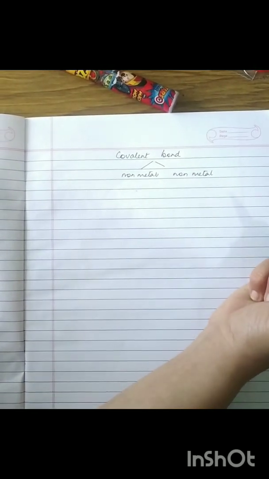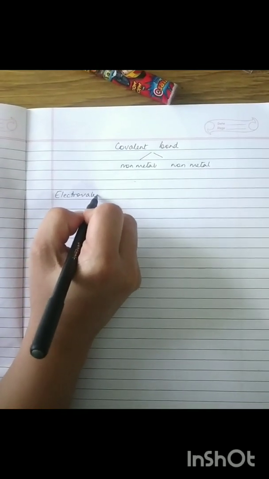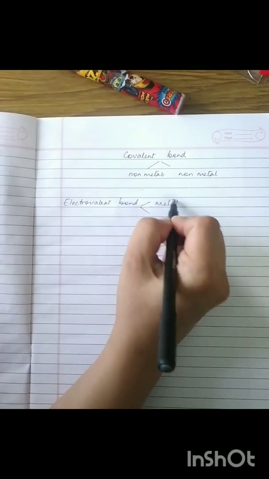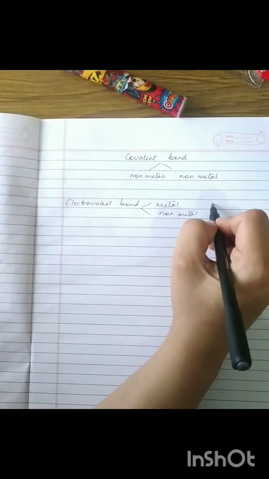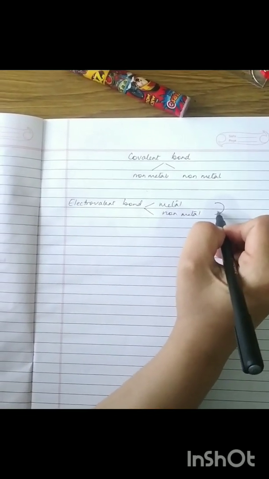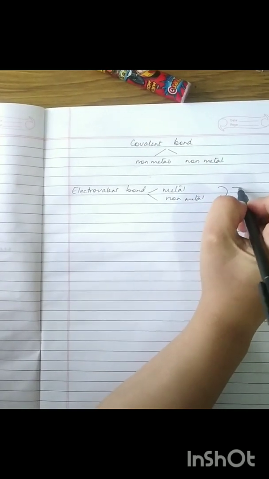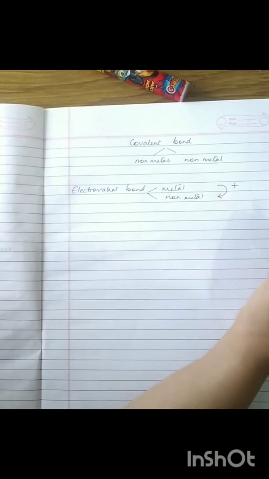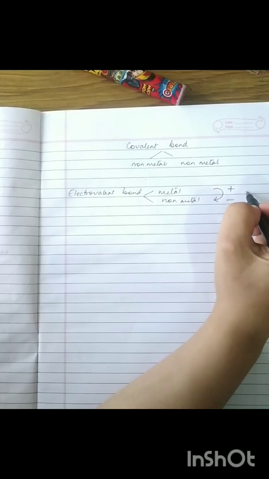In an electrovalent bond, let me write it down. In an electrovalent bond, we had a metal reacting with a non-metal. The metal gives electrons, whereas the non-metal receives electrons. Metals, after giving electrons, gain a positive charge, and non-metals, after receiving electrons, gain a negative charge.